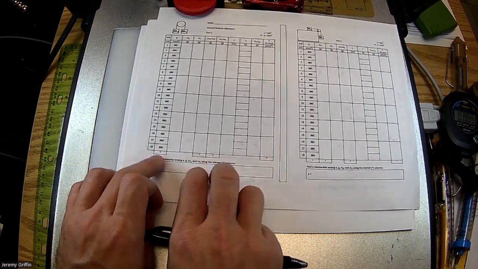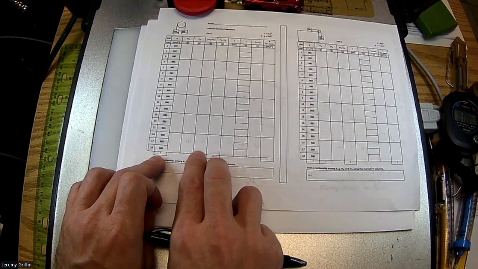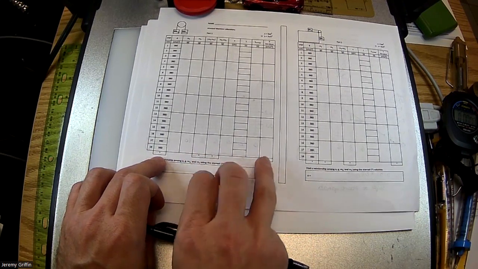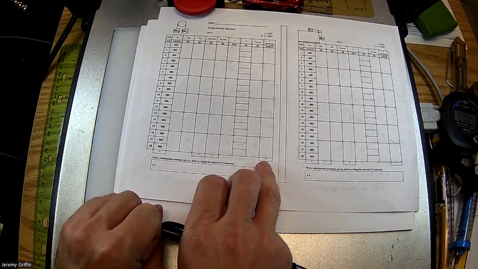Let's see. So we've got pure free fall. We've got the difference in masses. We've got the sum of the masses. There's some way you can multiply or divide these where it should land you pretty close to the kinematic calculation of acceleration.